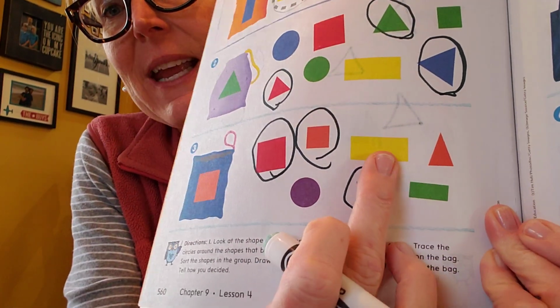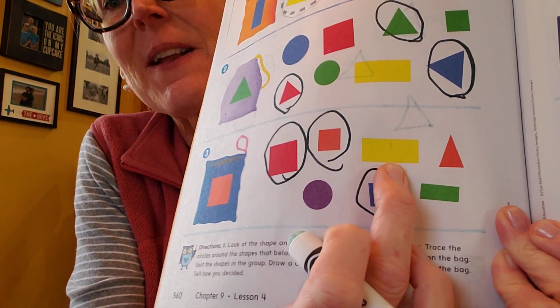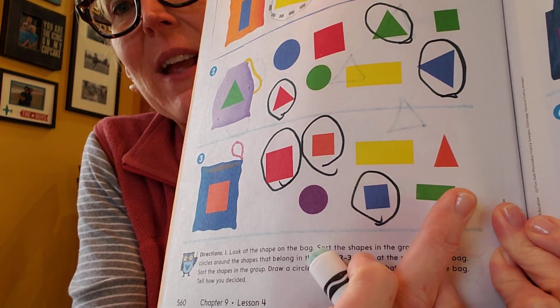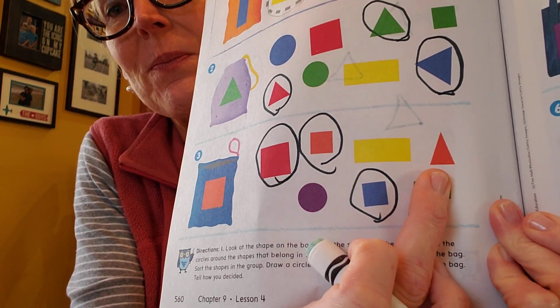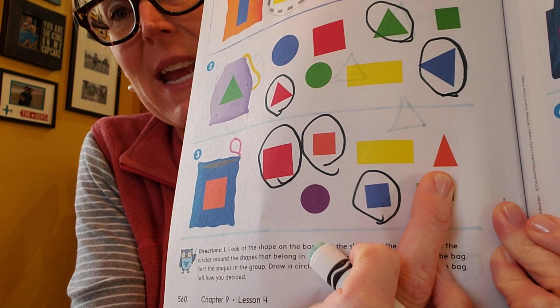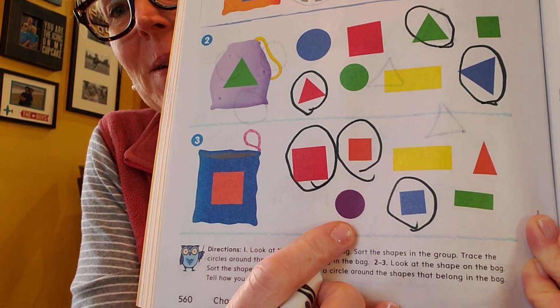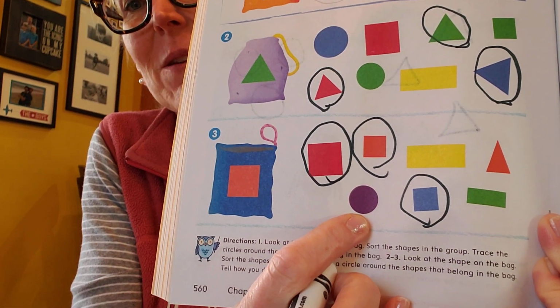Okay. Why can't this go in there? That's right, it's a rectangle. How about this shape? That's right, it's a triangle. And this shape? Right, it's a circle, doesn't belong.